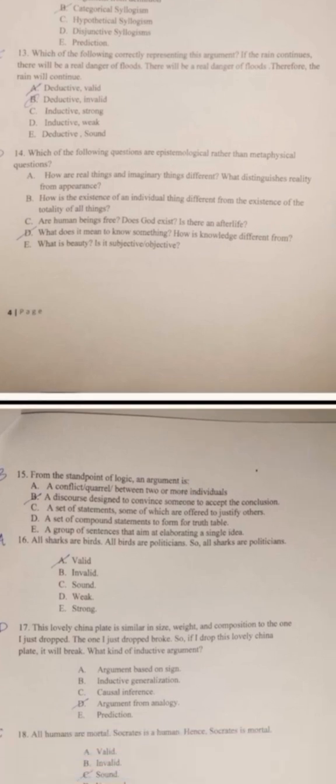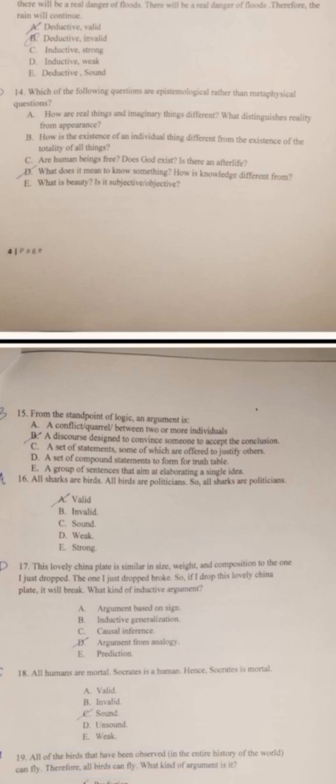Question number 40. Which of the following questions are epistemological rather than metaphysical questions? A. How are real things and imaginary things different? What distinguishes reality from appearance? B. How is the existence of an individual thing different from the existence of the totality of all things?